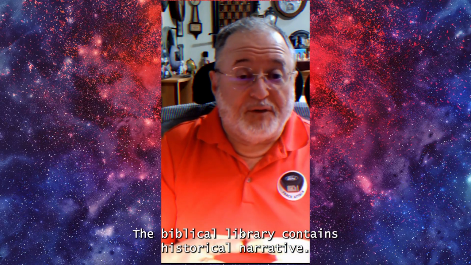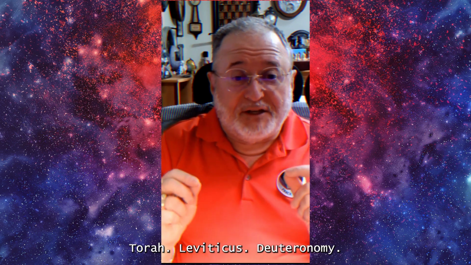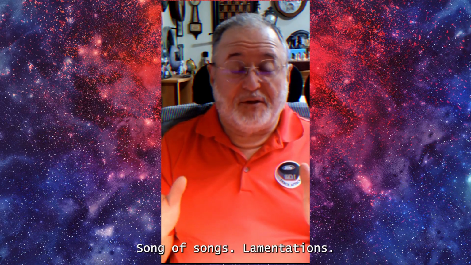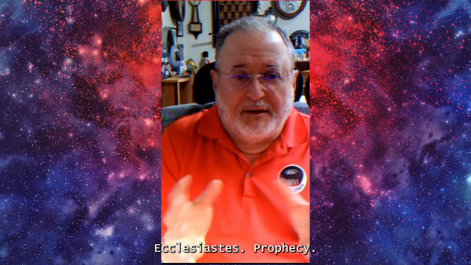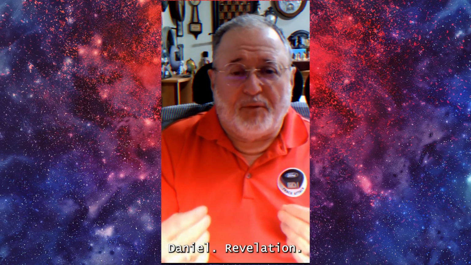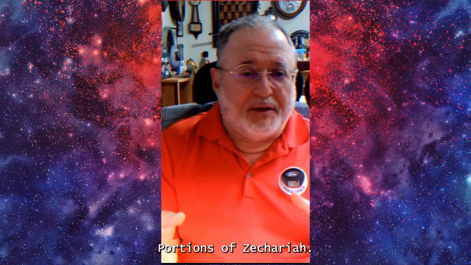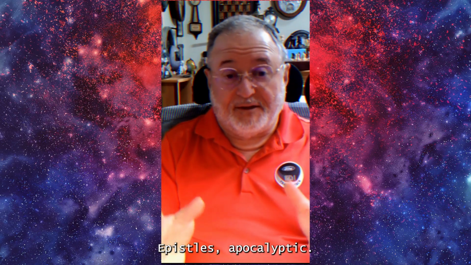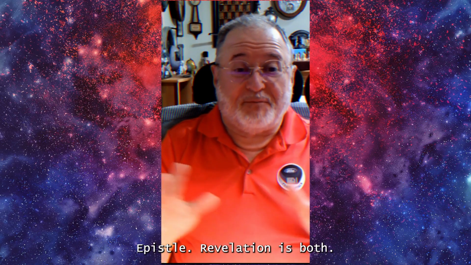The biblical library contains historical narrative: Genesis, Samuel, Acts. Law or Torah: Leviticus, Deuteronomy. Poetry: Psalms, Song of Songs, Lamentations. Wisdom literature: Proverbs, Job, Ecclesiastes. Prophecy: Isaiah, Jeremiah, Amos, Micah. Apocalyptic: Daniel, Revelation, portions of Zechariah. Gospel: Matthew, Mark, Luke, John, in a unique genre. Epistle or letter: Pauline and general epistles. Revelation is both apocalyptic and epistle.